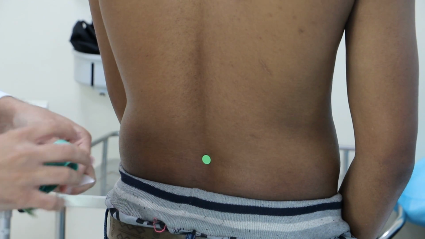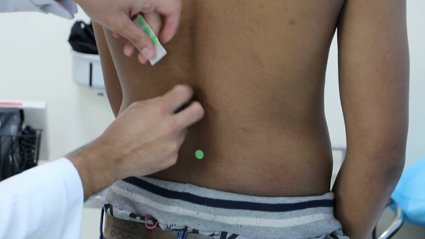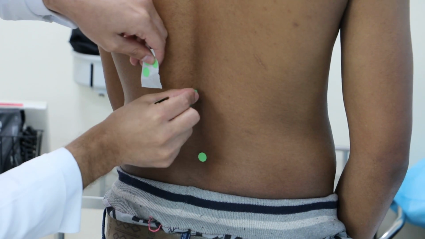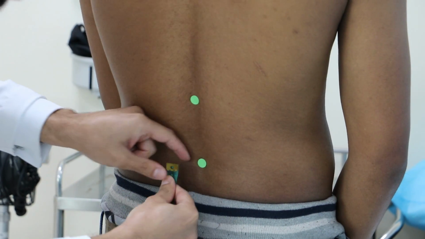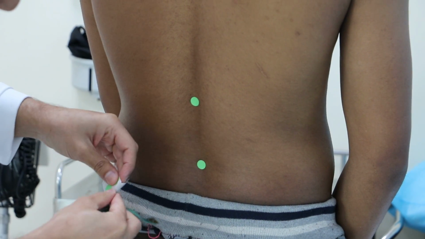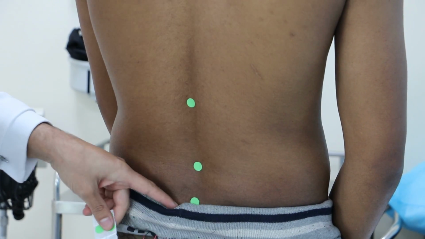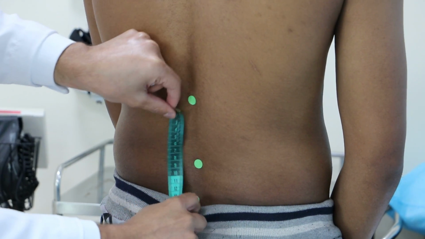Now I would go 10 centimeters above. So this is 10 and this is 0. I would place another mark here. And then I would go 5 centimeters below, which is around this level. So the total distance I have now is 15 centimeters.